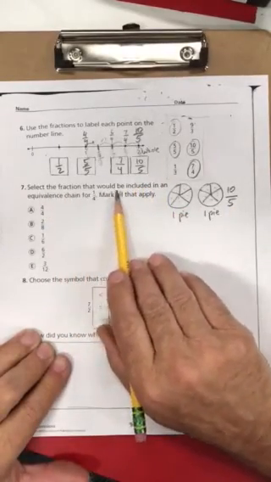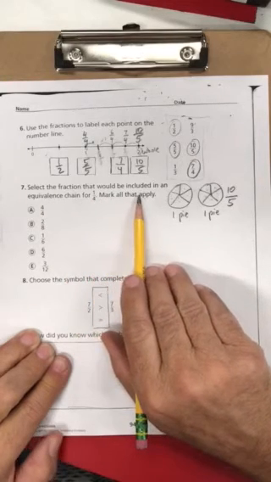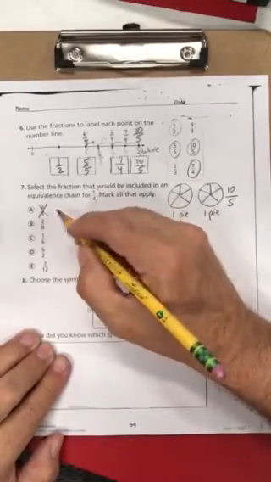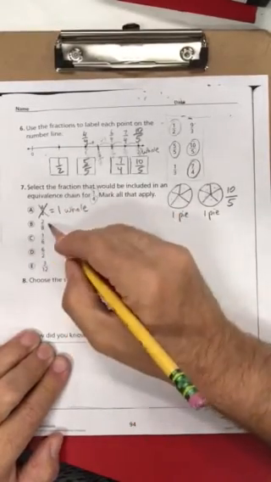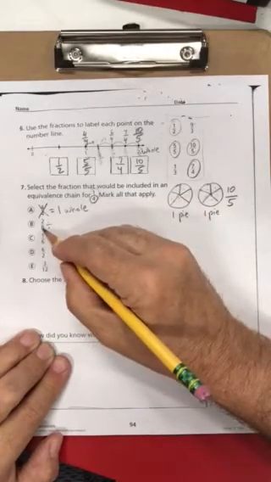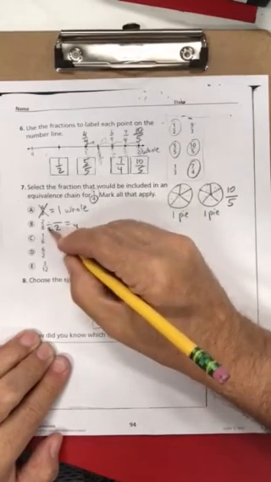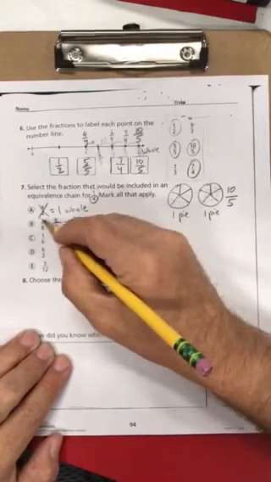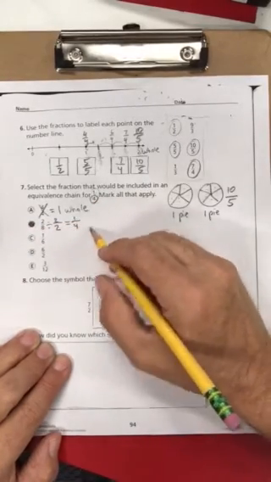Select the fraction that would be included in an equivalent chain of 1/4. Mark all that apply. All right, so 1/4, definitely not this, because this equals 1 whole. Again, if we want to reduce this to fourths, what do you have to do to 8 to make it a 4? We divide by 2. 8 divided by 2 is 4. 2 divided by 2 is 1. So this is an equivalent fraction of 1/4.